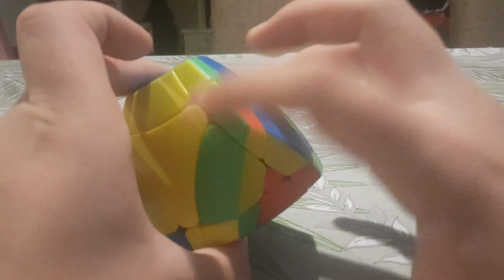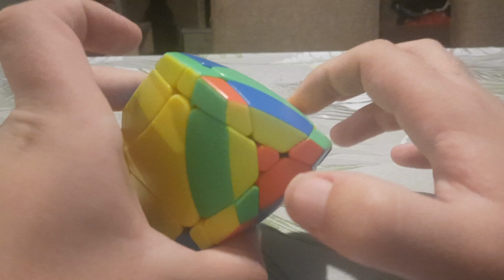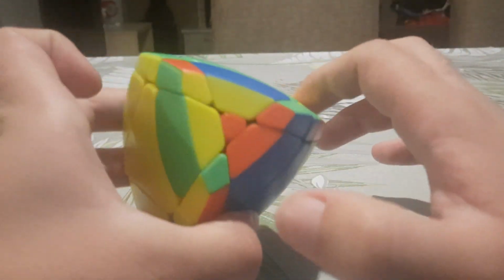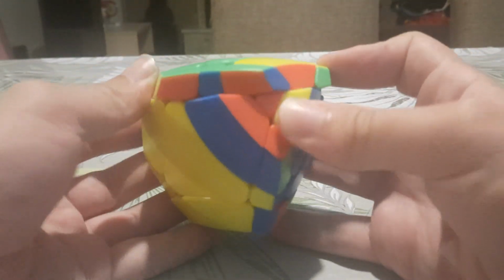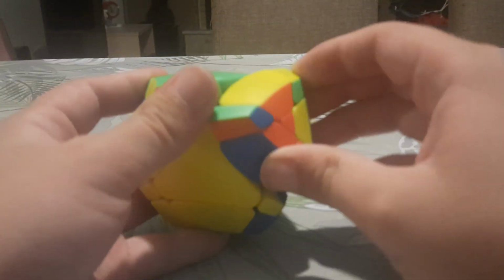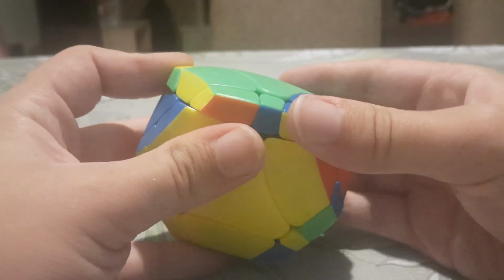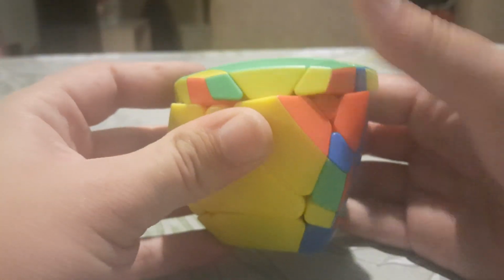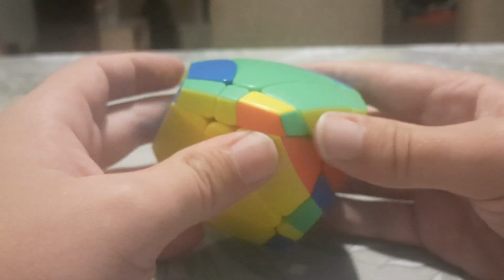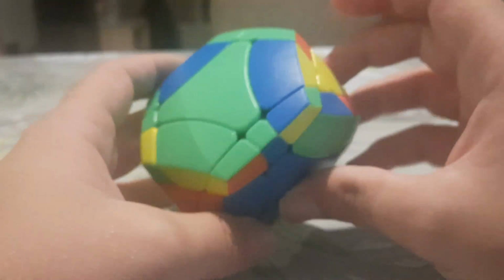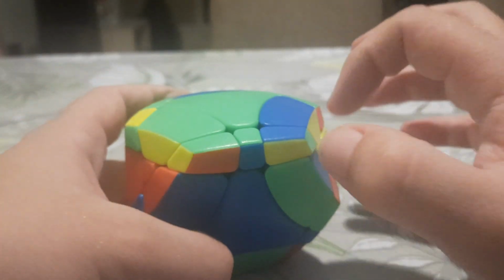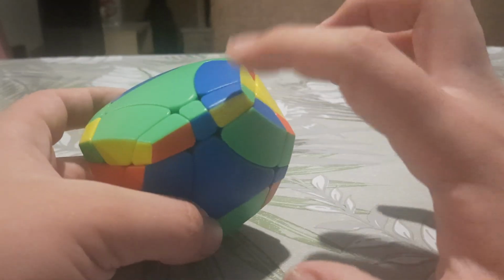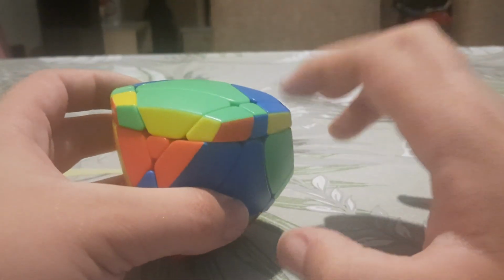You need to do an algorithm that places the pieces over and replaces one over piece. So front, up, front inverse, up inverse. So as you can see, this piece is matching the green. It's supposed to match the yellow, so it can complete the first triangular edge pairing.